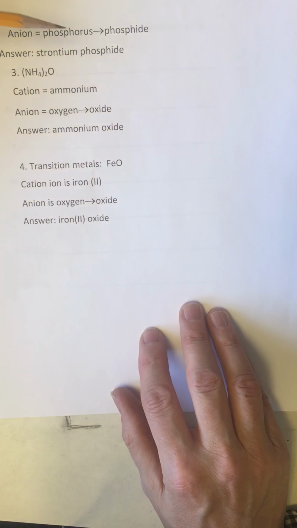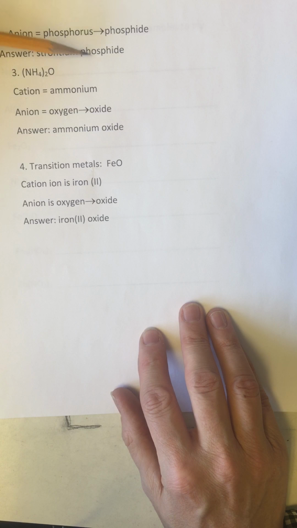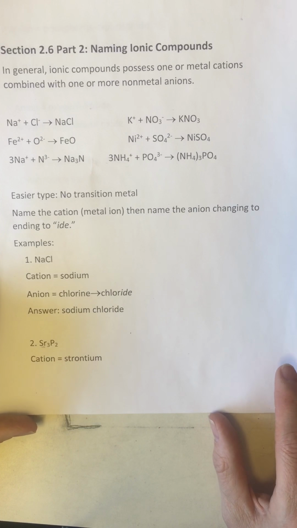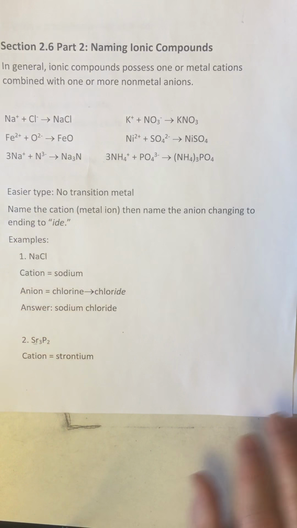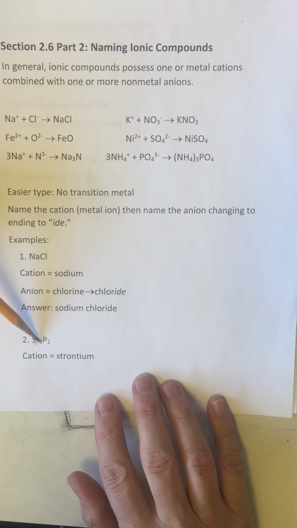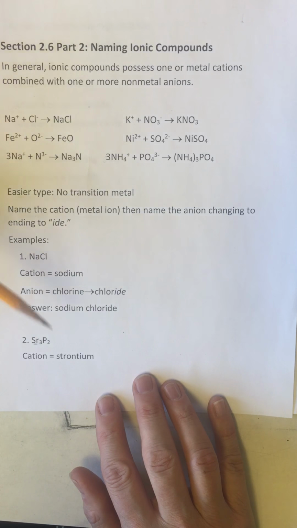So our answer would be strontium phosphide. Name the first element, the metal. Name the second element, change the ending to -ide, phosphide. Now one thing that you should be aware of here, this is a very common mistake among students who are learning how to name ionic compounds. There's a 3 here and there's a 2 there, but we don't actually indicate that there's a 3 and a 2 in the name, and that might seem confusing to you.